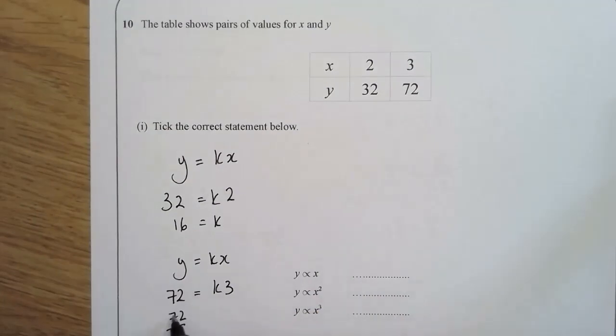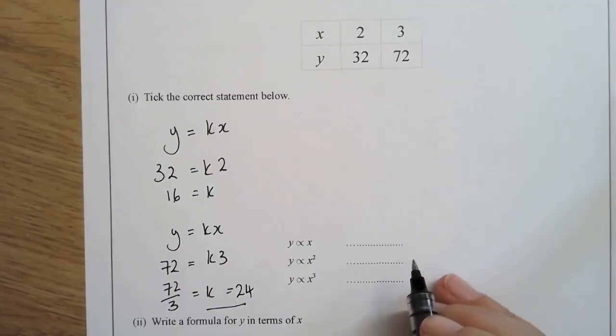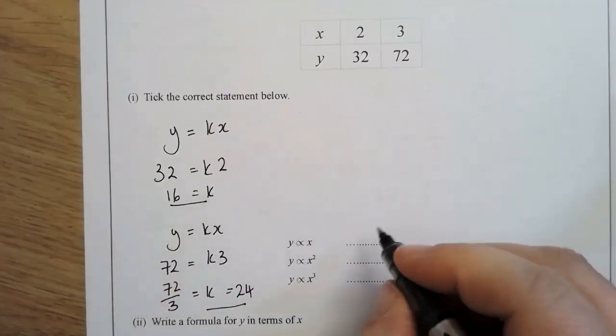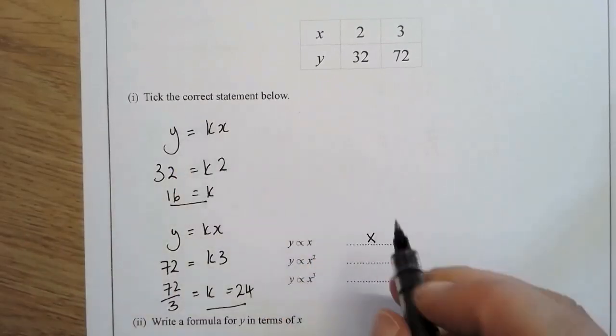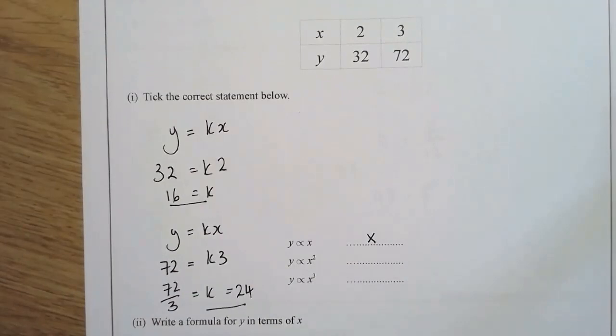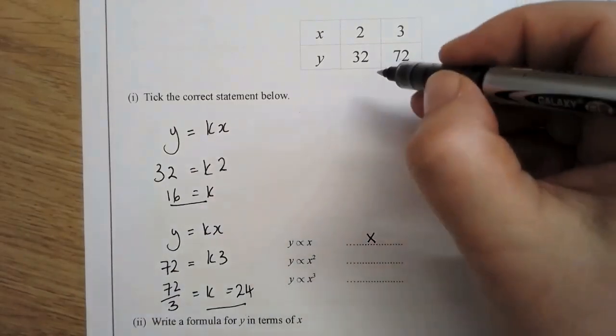It goes in twice, 1 left over, 24. So K is 24 here, K is 16 here. So this is not it. Okay, so I'm just going to cross it. It says tick the correct statement, so I'm just going to put a cross there because we've tried it and it's not working.